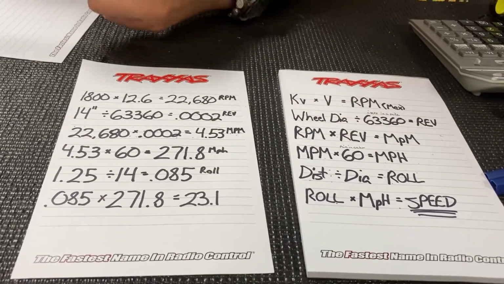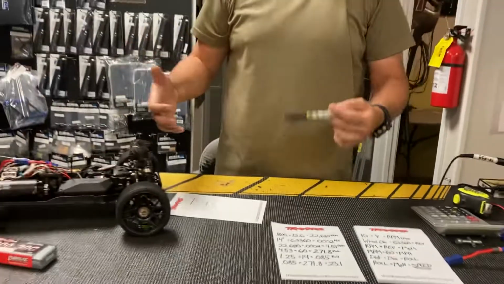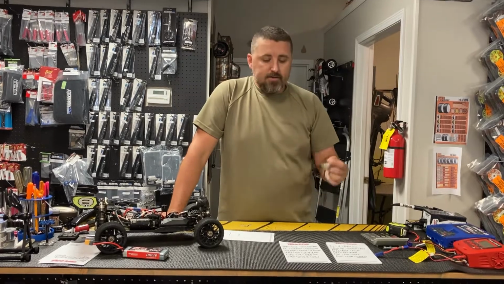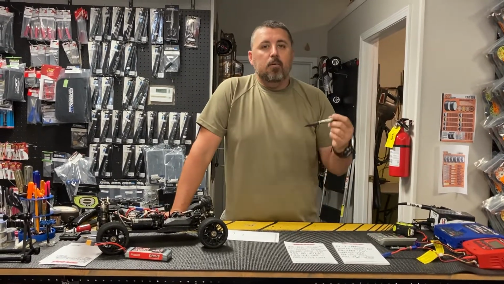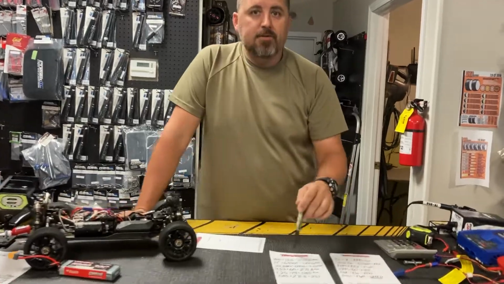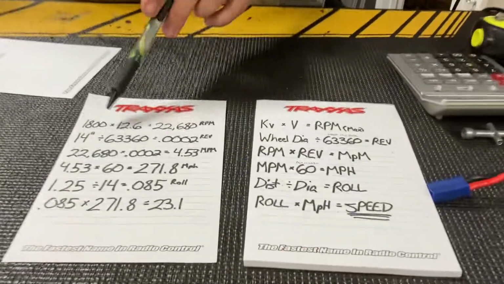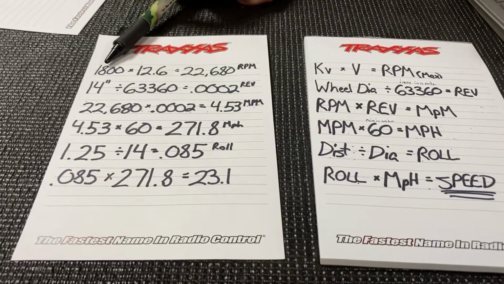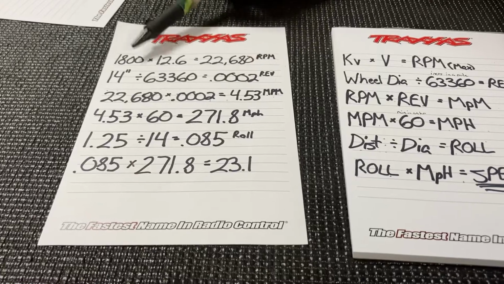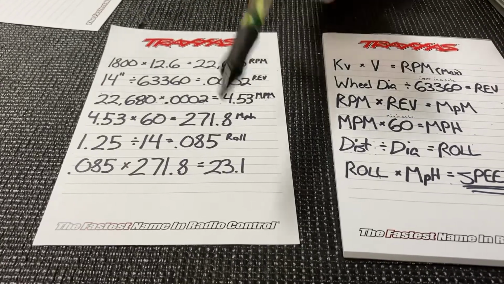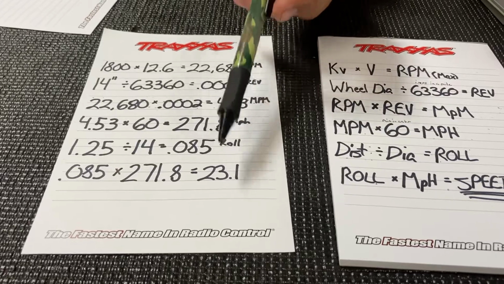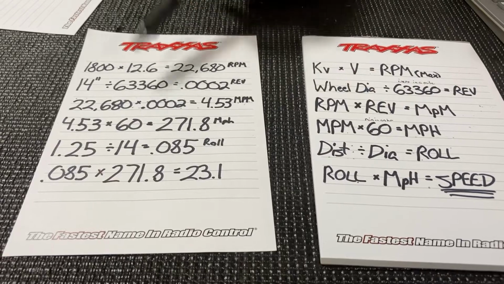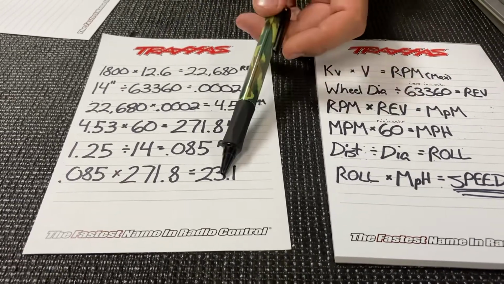So this car, the way it's set up with these tires on it, and the pinion and spur gear that I have on this car, the motor that I'm running, and the battery that I'm running, will run 23.1 miles per hour. Now, one thing that's important is if you know this information with your RC car, what we just figured out, you can change things and see how that'll affect your car. For example, let's say you went to a larger kV motor and you input that larger kV into this formula and worked out the same information. At the end, this number you get is either going to be faster or slower, and that's how you can determine what effect a different motor is going to have on your car.